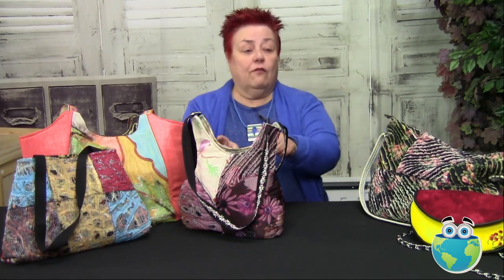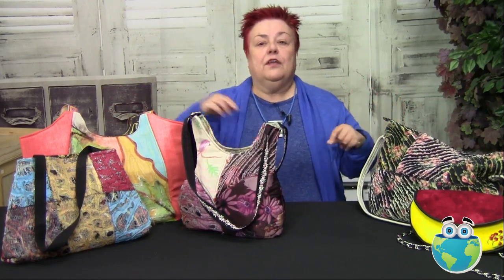Have in mind that all 4 techniques create amazing purses and bags out there that you can use different patterns that you have. You can create different ideas going from that.